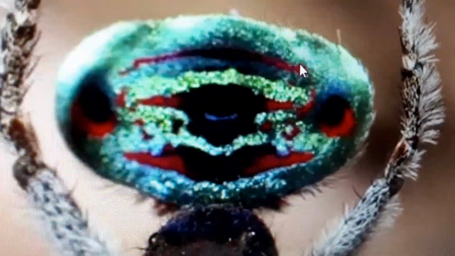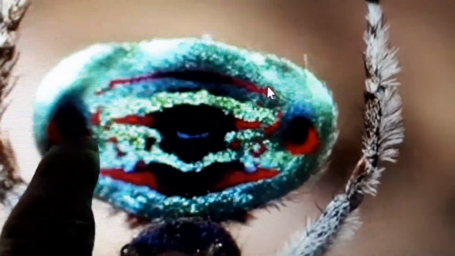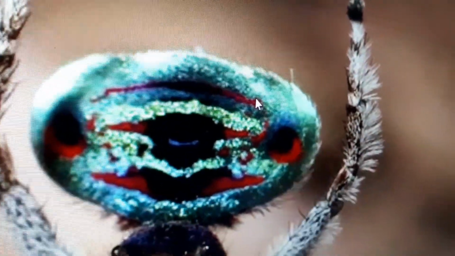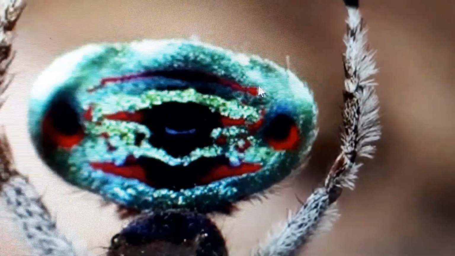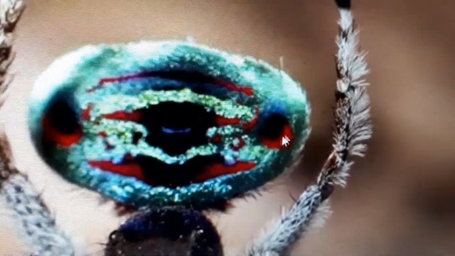It's all green. Again, you got the red in tunnel. And making it look eye-like and also tunnel-like.